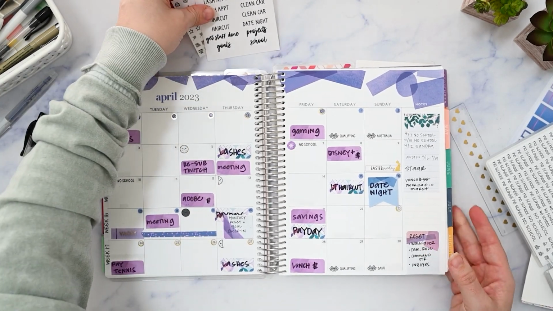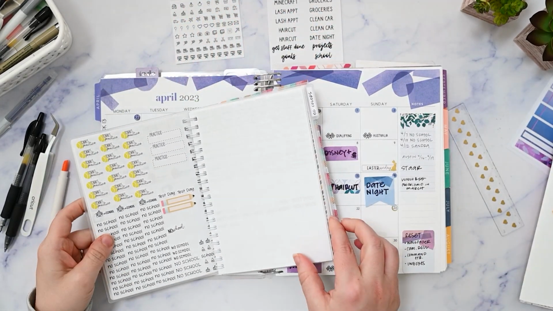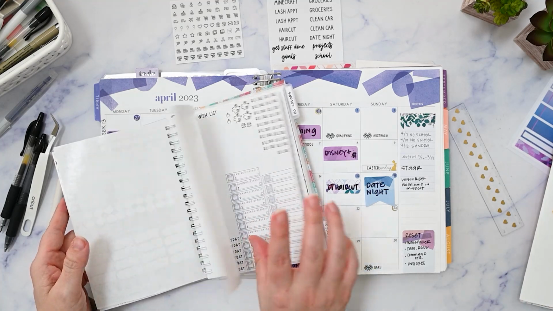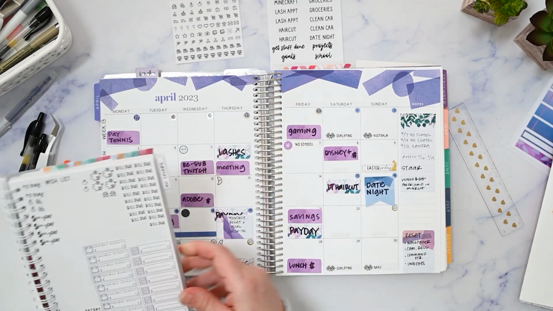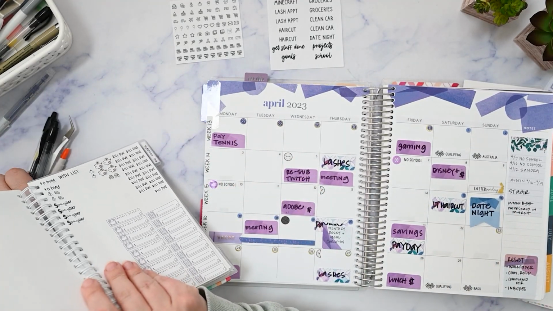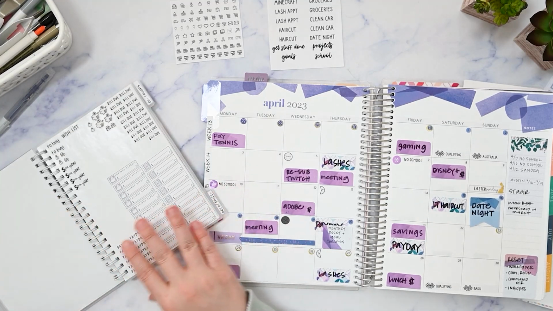So now I need to do the bill stickers, which I have in here. And I've got 2 for tennis. Let's move all this stuff. I'm gonna use my little skinny pen here, I think.